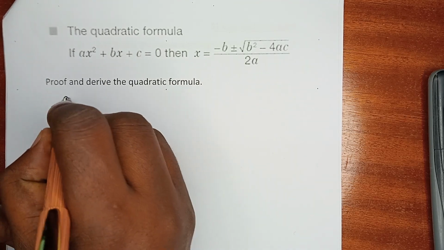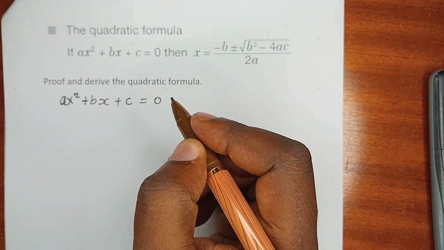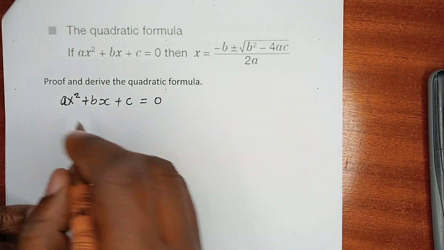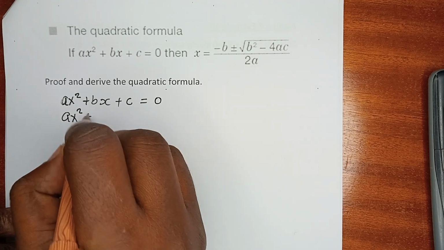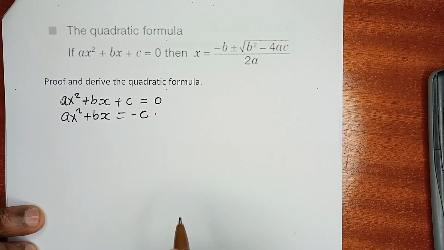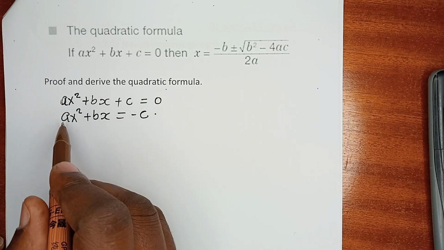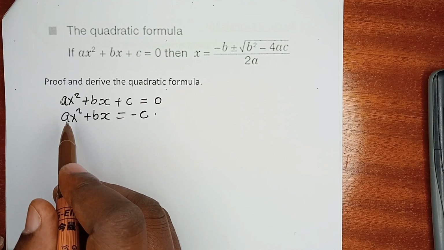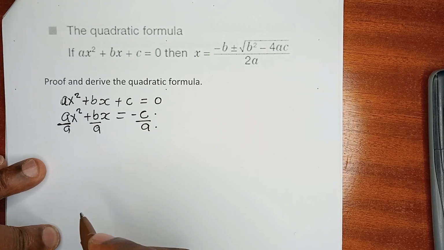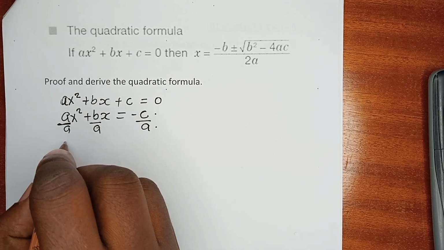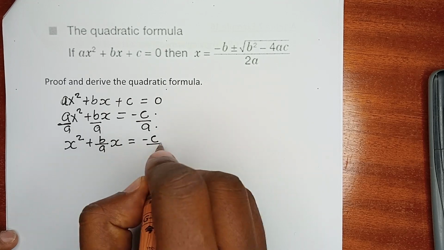We have ax squared plus bx plus c is equal to 0. At this point, we realize that the c has to come across, and we have ax squared plus bx is equal to minus c. Because the coefficient of x squared is not known, since a can be anything, it can be 2, it can be 10, it can be -3, we would wish to divide everything by a, to ensure that the coefficient of x squared is 1. Therefore now we have x squared plus b over a x is equal to minus c over a.